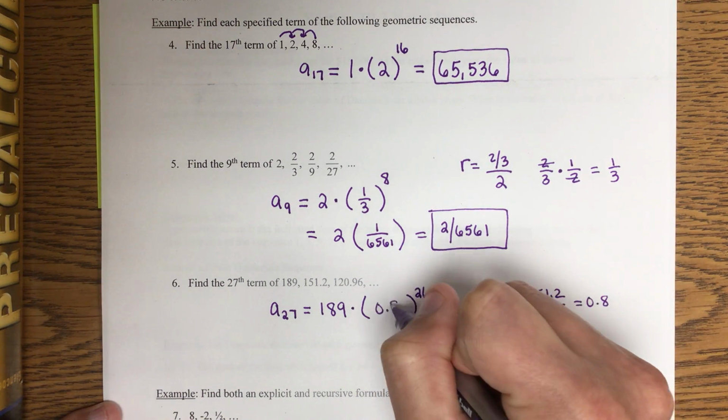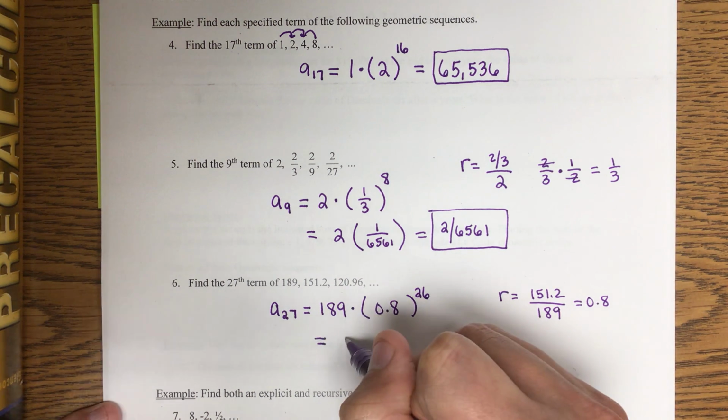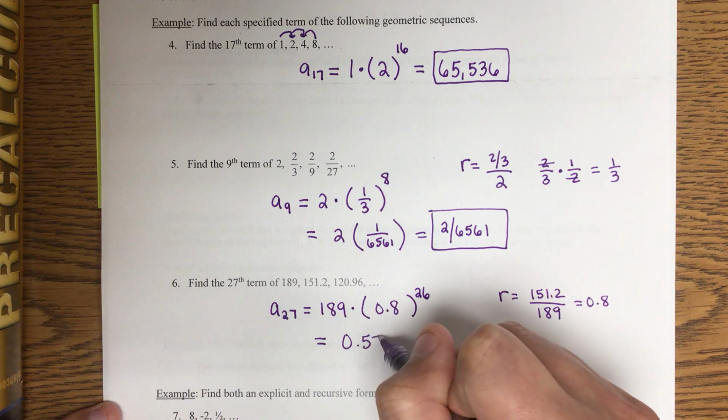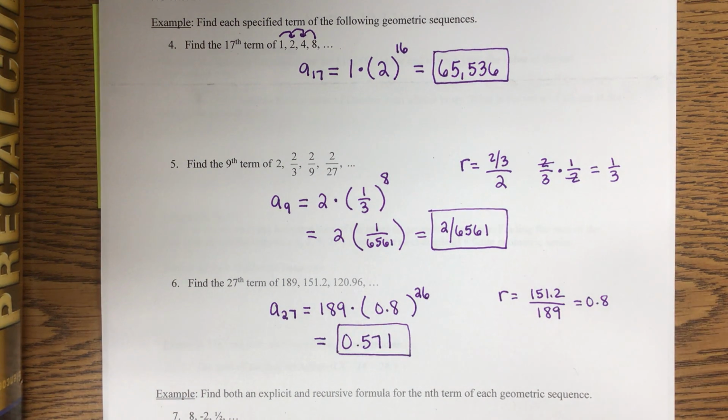So that's going to go here. And you would type this into your calculator, and I'm going to round it to 0.571. So very similar to arithmetic problems. It's just a different formula that we're going to use here because we're multiplying or dividing instead of adding or subtracting.